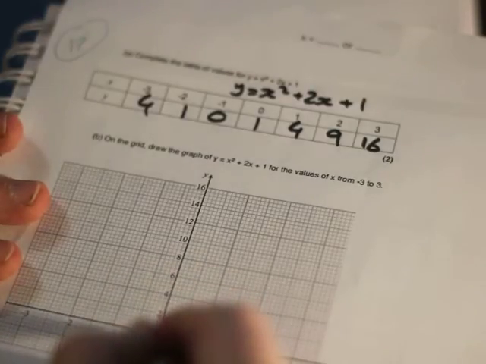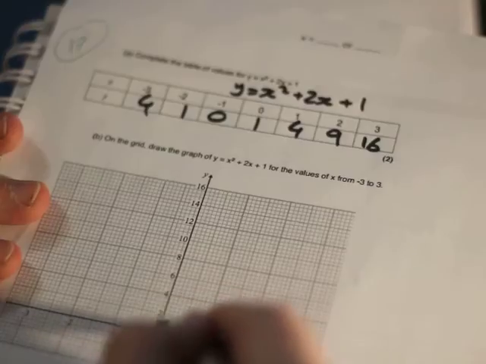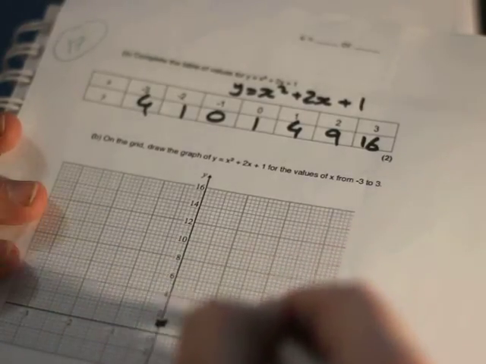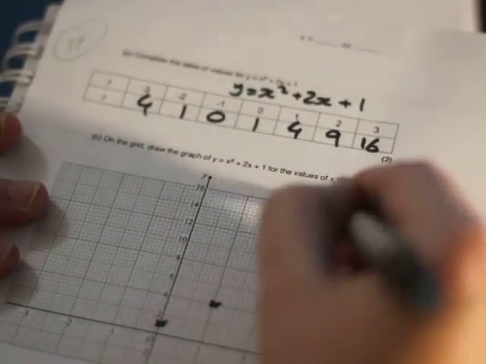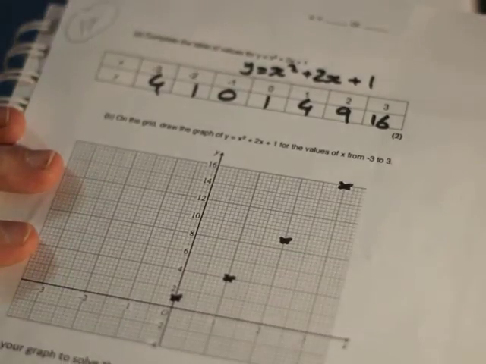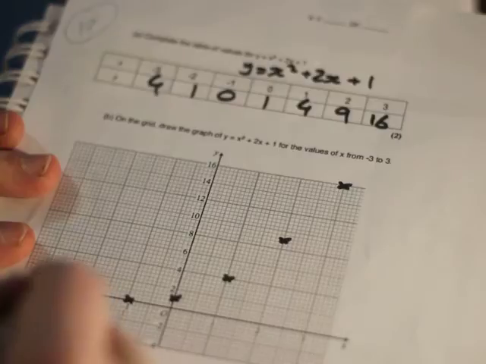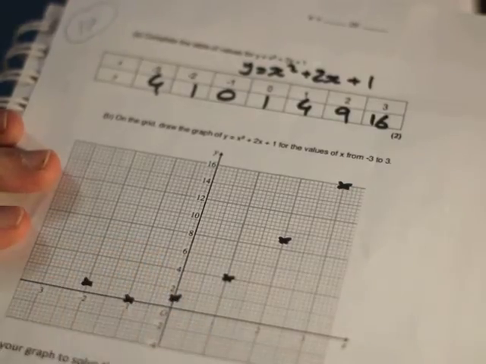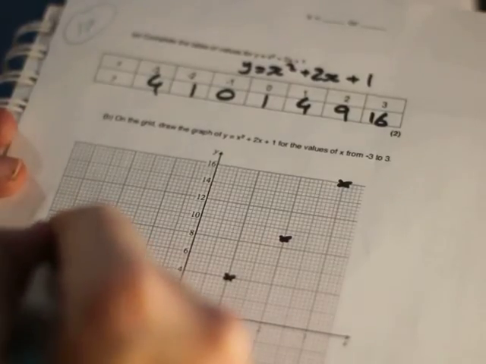So 0, 1, 1, 4, 2, 9, 3, 16. So it's really the graph of y equals x squared, but one space moved to the left. Negative 2, 1. And you study why that is in graphical transformations.